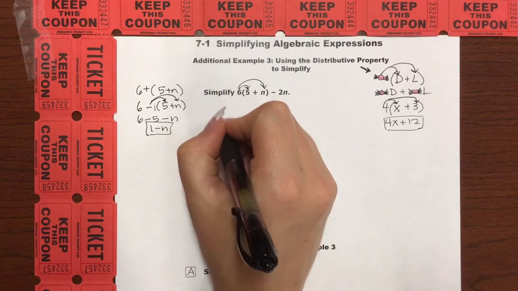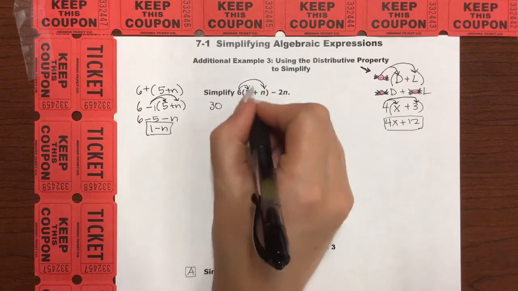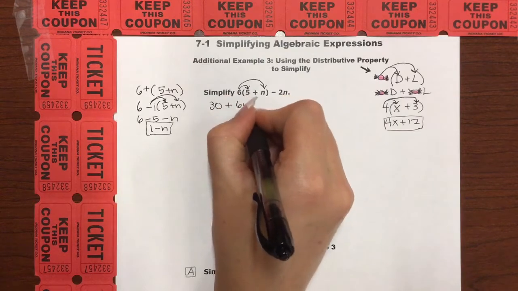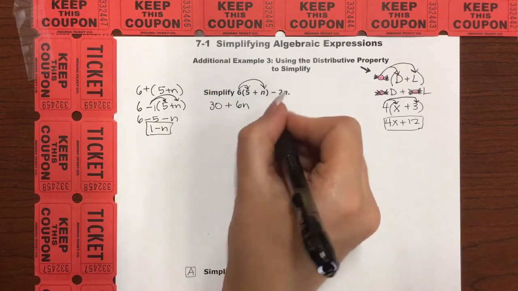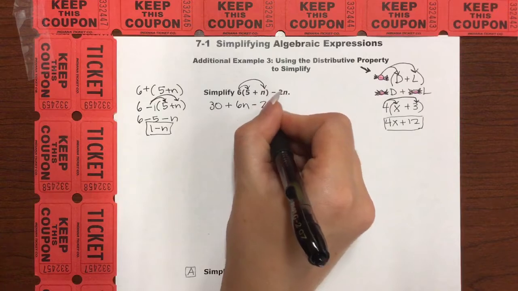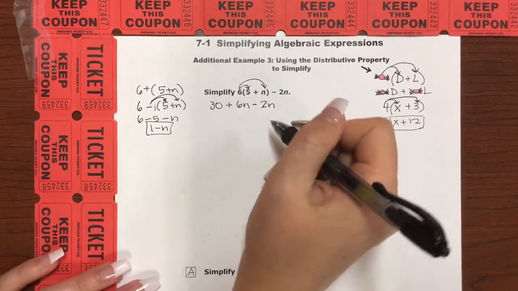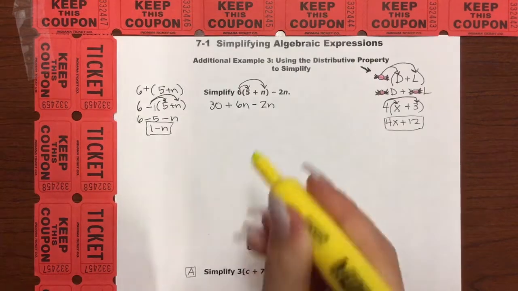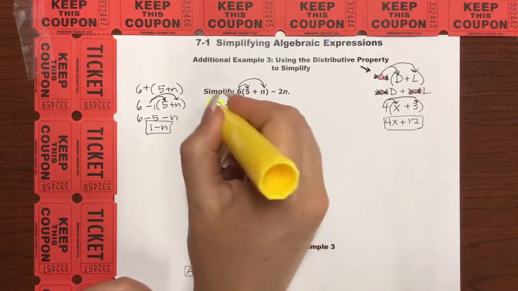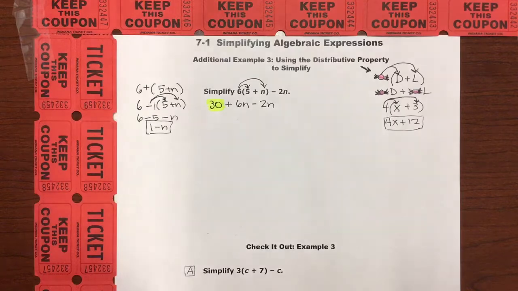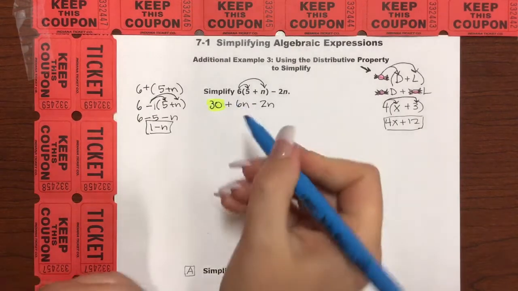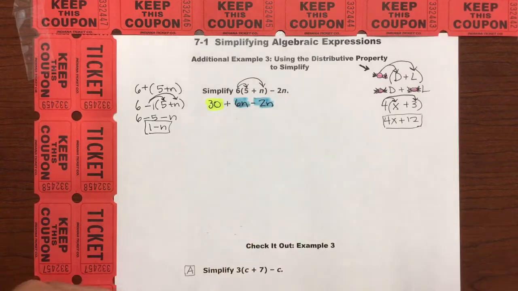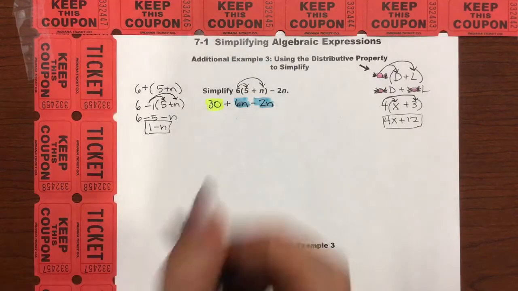So 6 times 5 is 30. And then 6 times n is just a positive 6n. And then we have this lovely little friend off to the side, minus 2n. Now this is where we get to our simplification. I see a 30. A 30 is a constant. Are there any other 30s? No, there are not. Then I see a 6n, and I see a negative 2n. So those are 2 things that we're going to have to simplify.